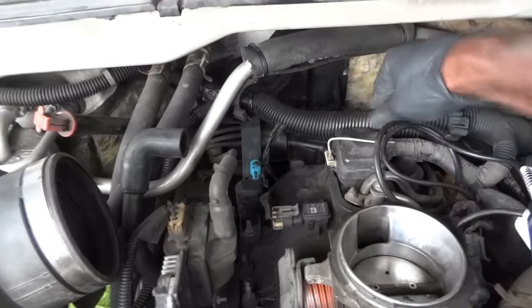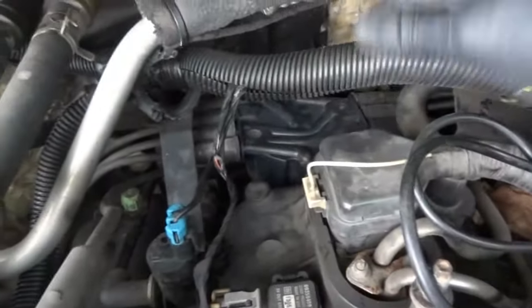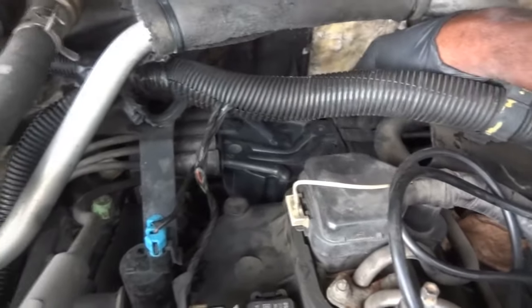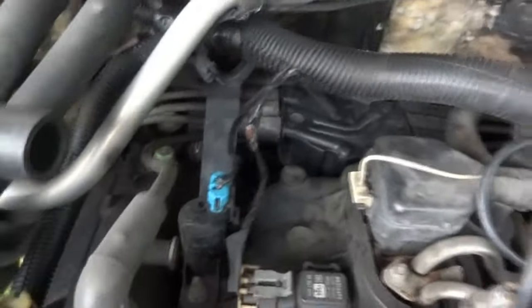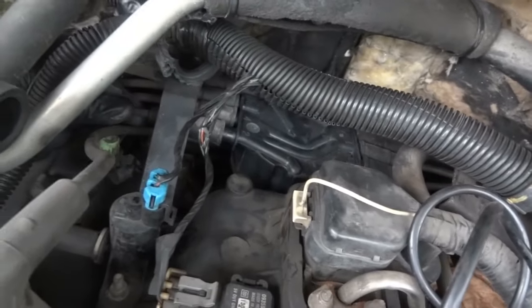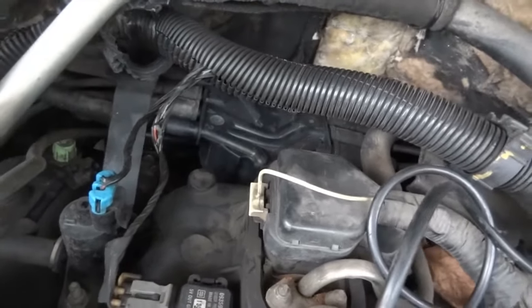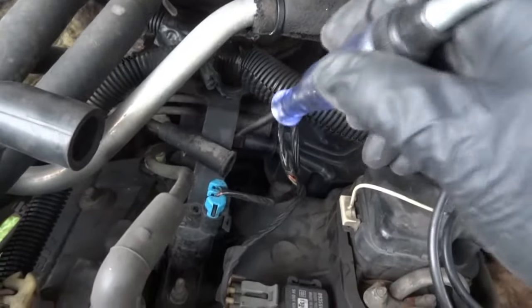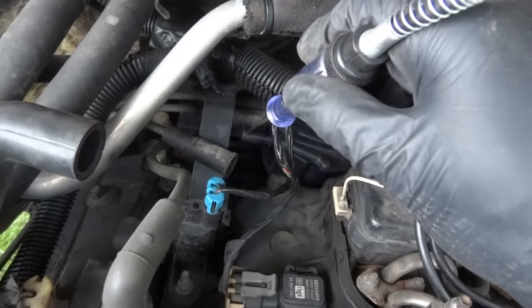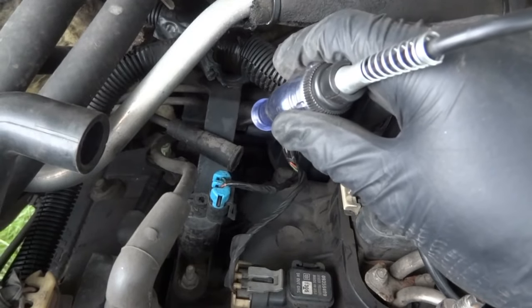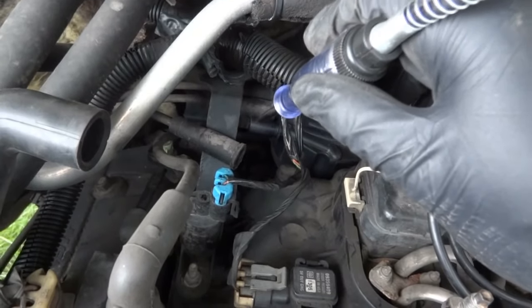So now what I'm going to do is disconnect one spark plug wire over here, just any wire. Actually, let's see if we can disconnect this one over here. So let's disconnect this guy. With this one disconnected, now I'm going to put my test light over here on this distributor cap tower to see if there will be any spark jumping out of this tower.